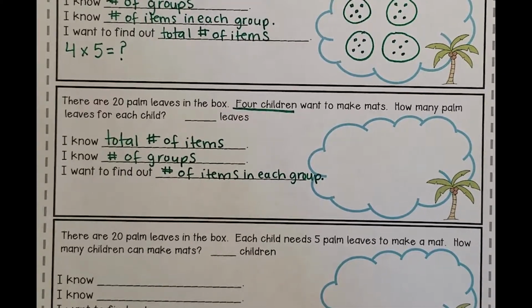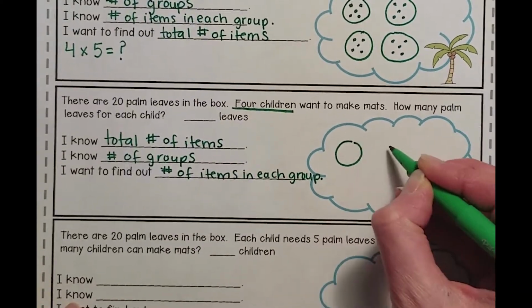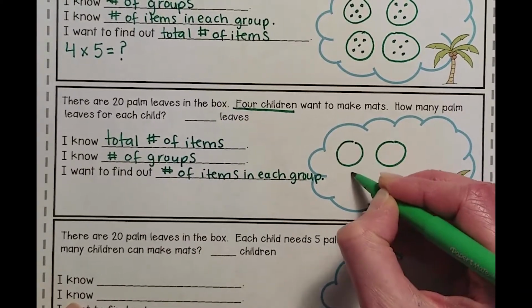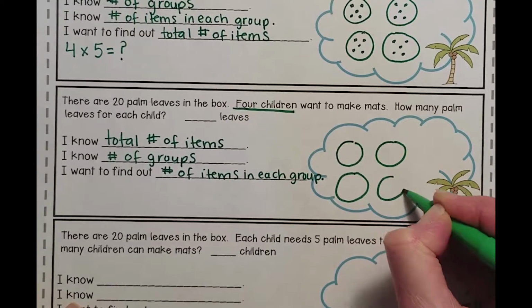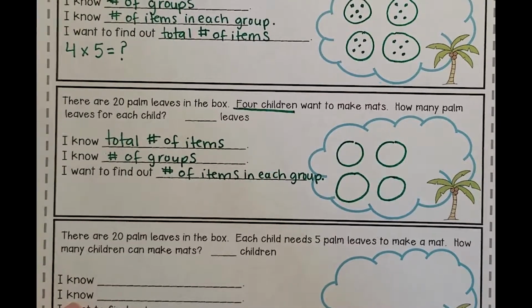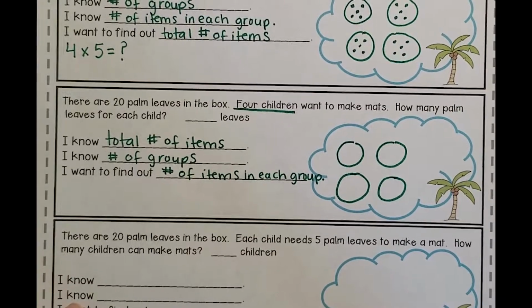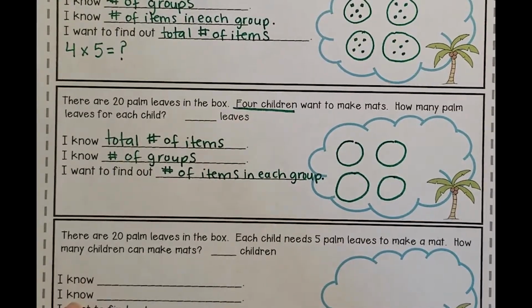number of items. So to do my picture this time, I know the total number of groups, so I'm going to start with that. I'm going to go ahead and start with my 4 groups. I don't know how many go inside each group though, so I'm going to have to divvy up those 20 equally among those 4 groups. This is called sharing. When I know the total number of items and I know the number of groups, that's a kind of division called sharing, because I'm going to be sharing those 20 between those 4 groups, those 4 kids. So here we go.